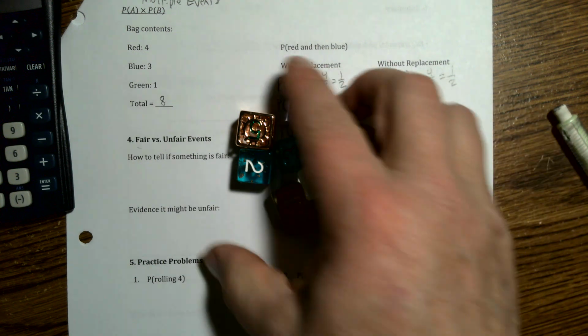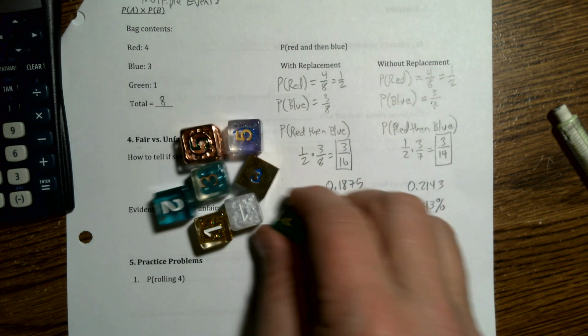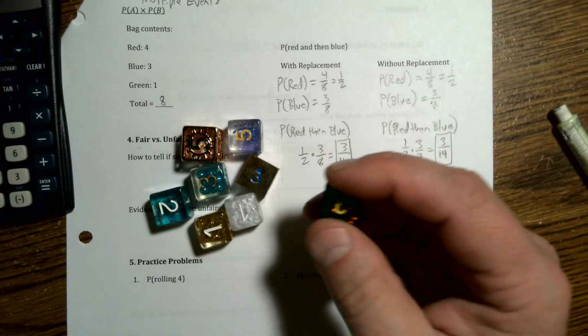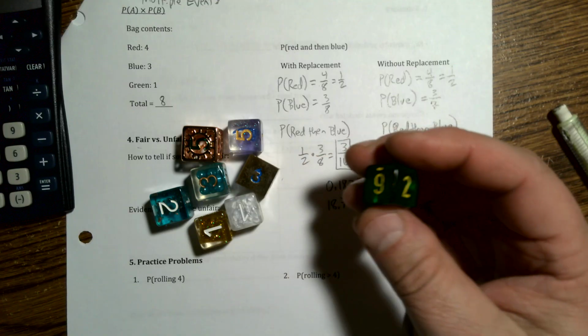And so a fair die has an equal chance of getting any of the numbers that are on there. So if this is a fair die, I should have an equal chance of rolling a 1 or a 2 or a 3 or 4 or 5 or 6. It should be 1/6.